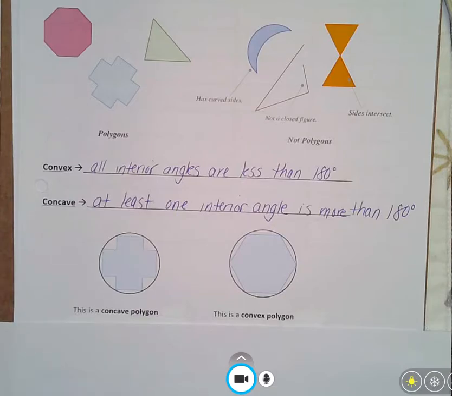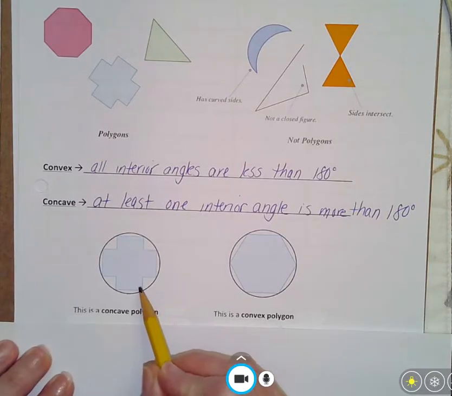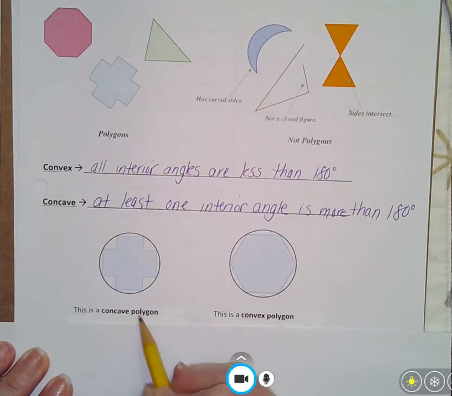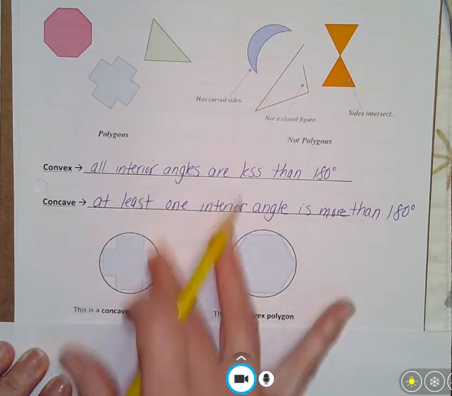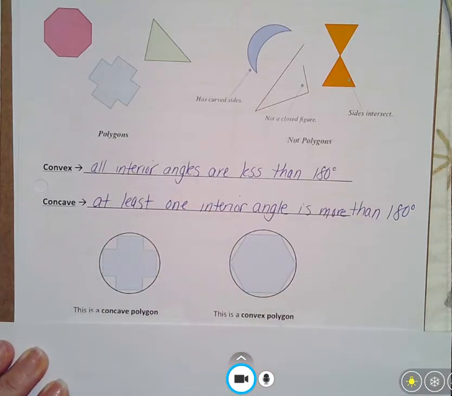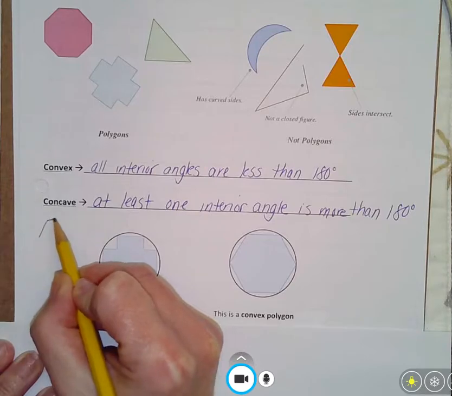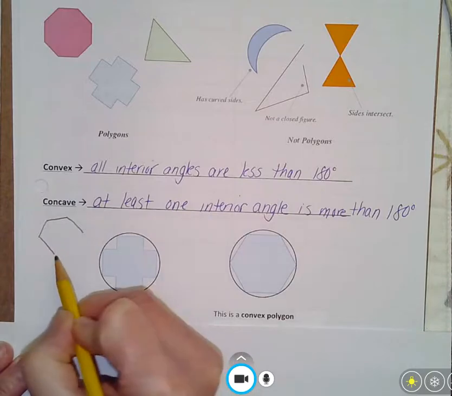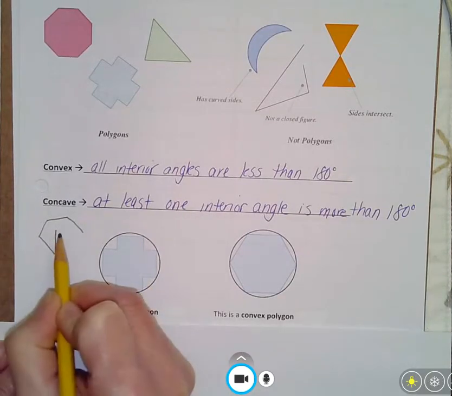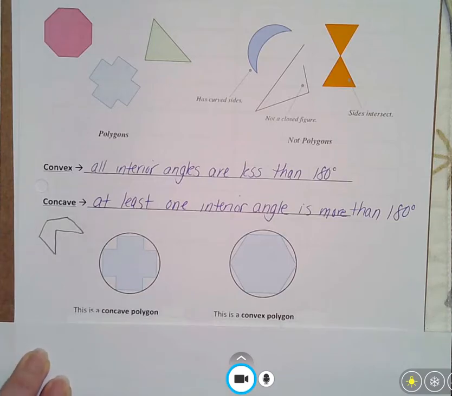Okay, sometimes definitions don't always do it for us. This second picture over here is a picture of a concave polygon, and that's because we have this going inside. By the way, not all polygons have to be in circles. These pictures just happen to be. So here is a little drawing of another concave polygon. Here I start to draw a polygon, and then my polygon caves in. If your polygon caves in, then it is a concave polygon. That's how I think of it. So if it doesn't cave in, then it's convex.